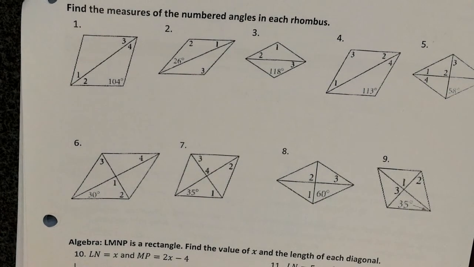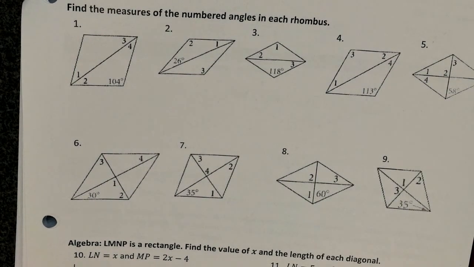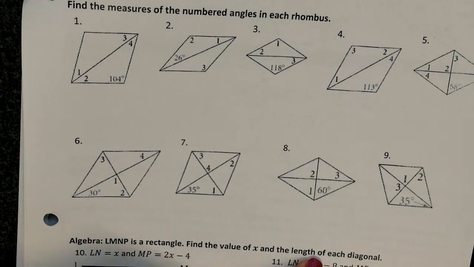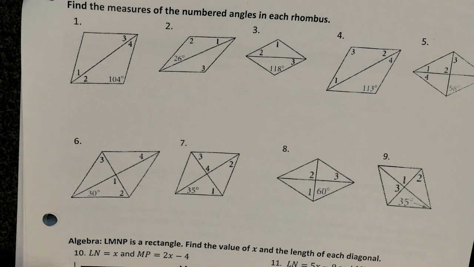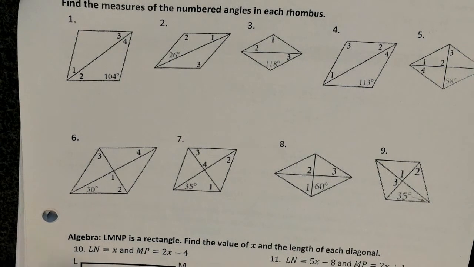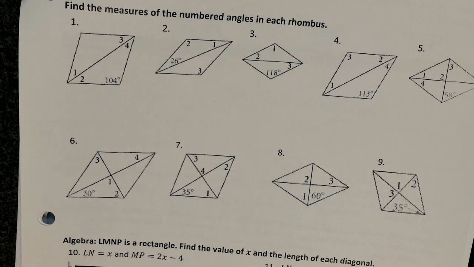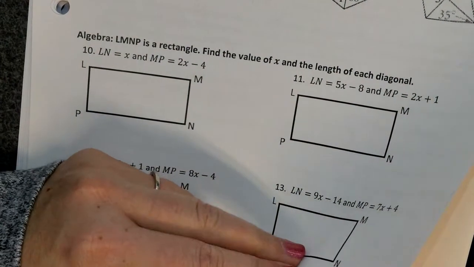10 through 13, you should have an algebraic setup because you need to find x and the length of each diagonal. So you should have algebraic setup, find x, show me that you plug them back in, and find the lengths of the diagonals on these ones down here.